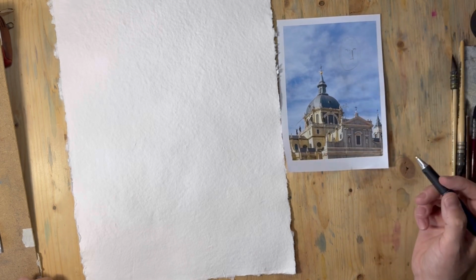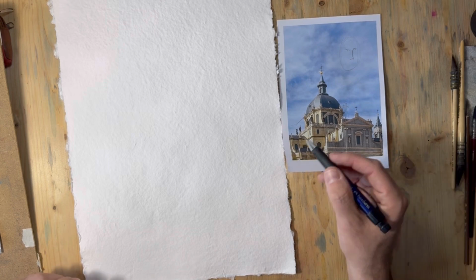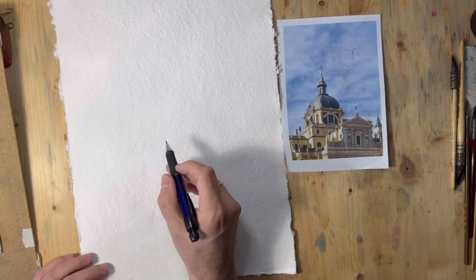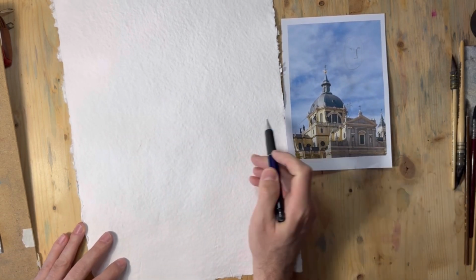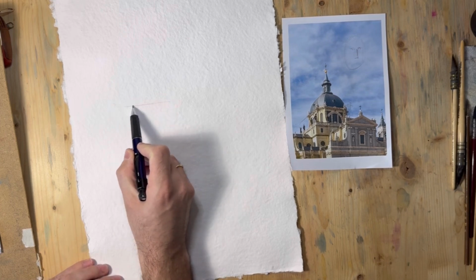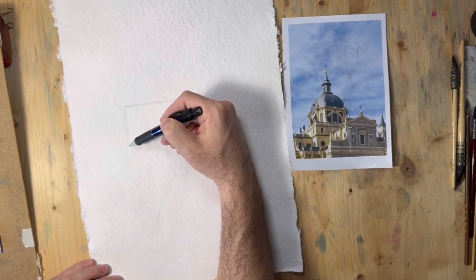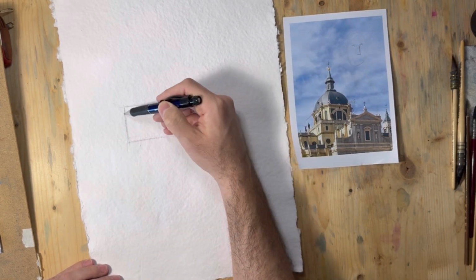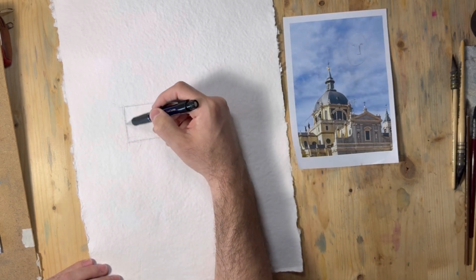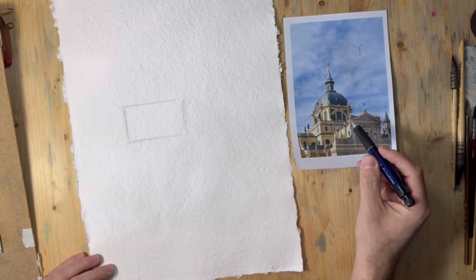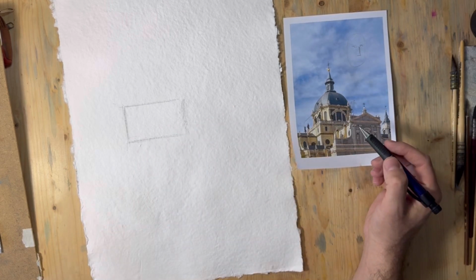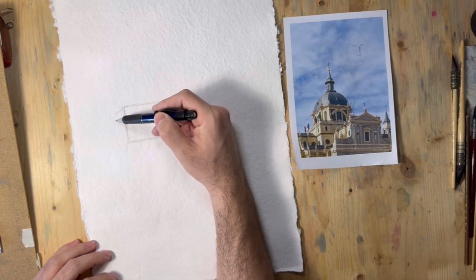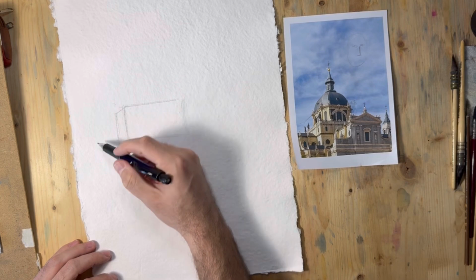I want to treat this as if I were doing a person's portrait, but we're just going to make the portrait of a building. So I'm going to go straight to the drawing, okay? I'm going to be fast here. I don't want to spend too much time doing this. I'm always fast in the drawing phase, because I don't want to lose much time.